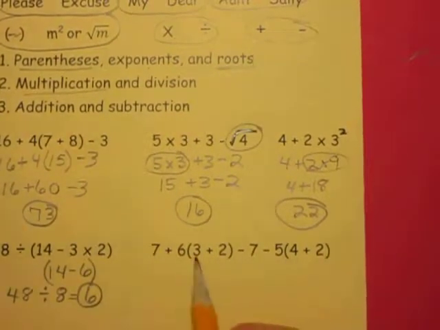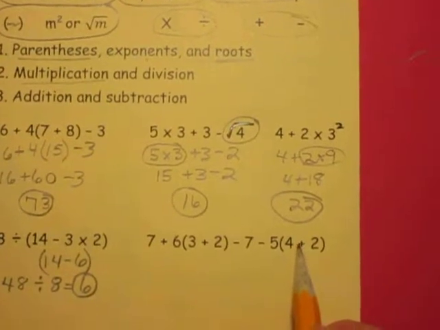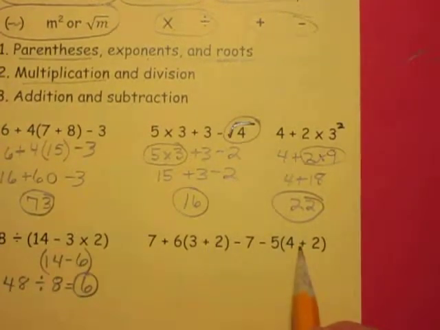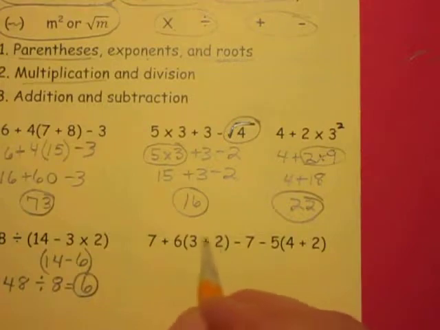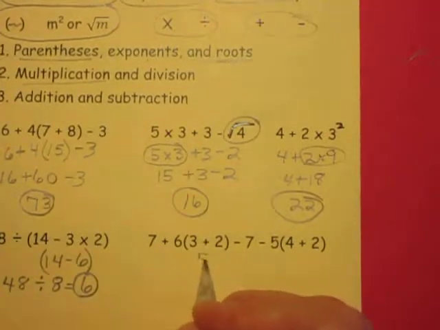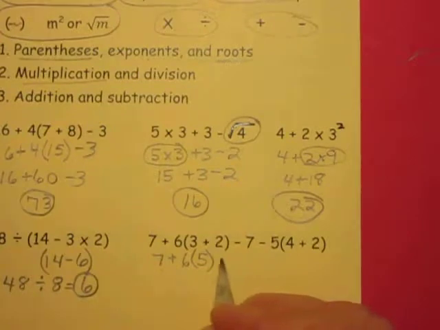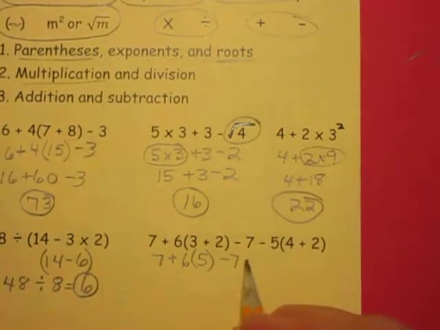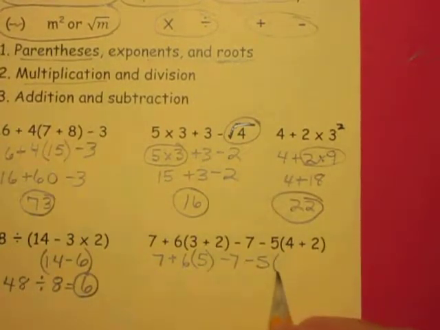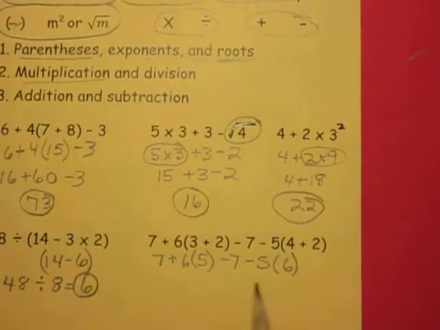Okay, over here I've got 2 parentheses, and again the parentheses in each of these cases are grouping mechanisms saying I have to do what's inside there first. So because that's in parentheses, addition comes first inside here. So I'm going to go ahead and carry that out. And when I carry out this addition in here, I should have done that first before I started writing everything down. So I've carried that out.